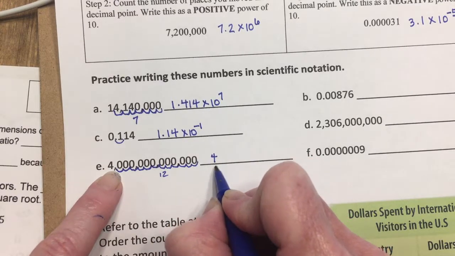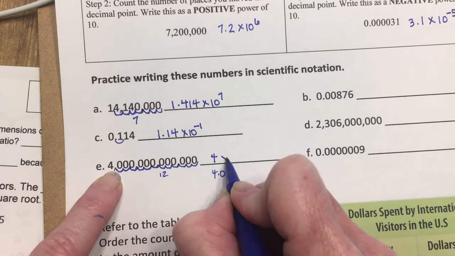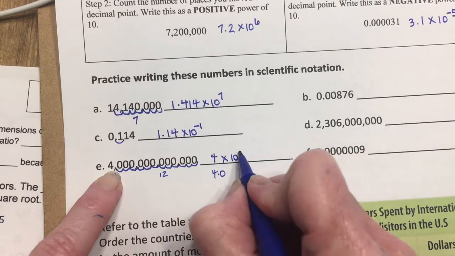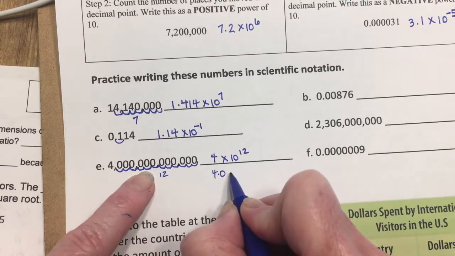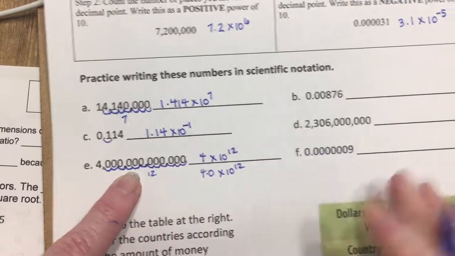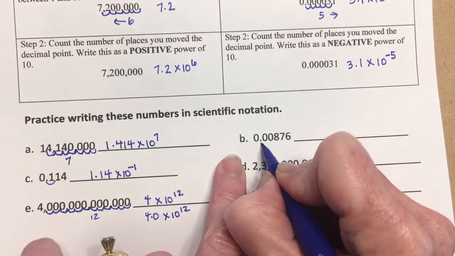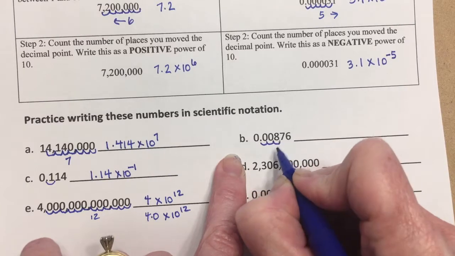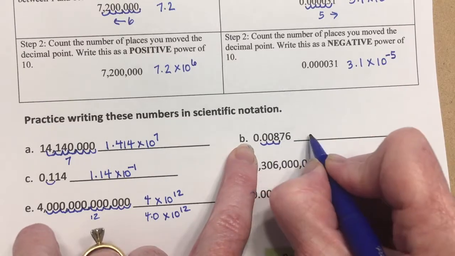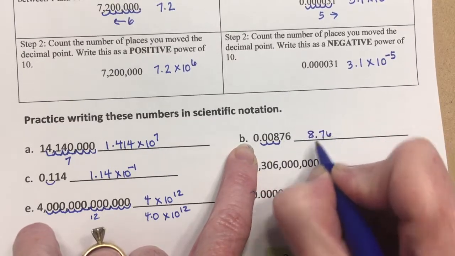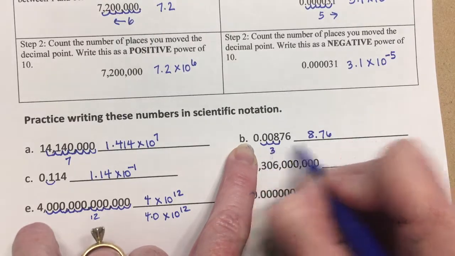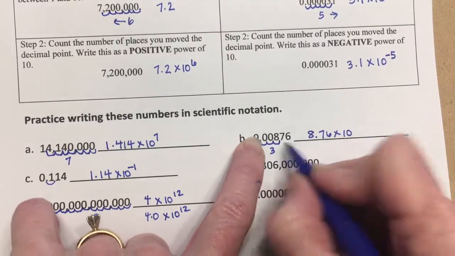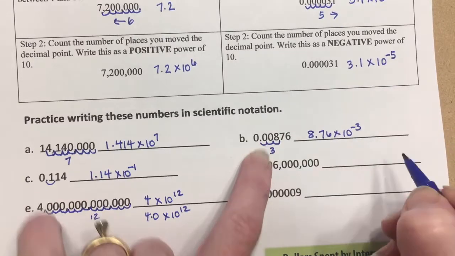I could put 0.0, but I don't need to. I can just put 4 times 10. Big number, little number, big number. All right, positive. Move the decimal 1, 2, 3 spaces. Why only 3? Because this is 8.76. It's got to be between 1 and 10. I moved 3 places, and this is a small number, so this is -3.